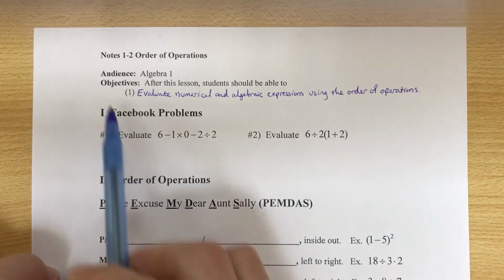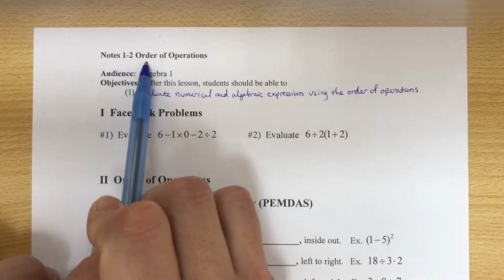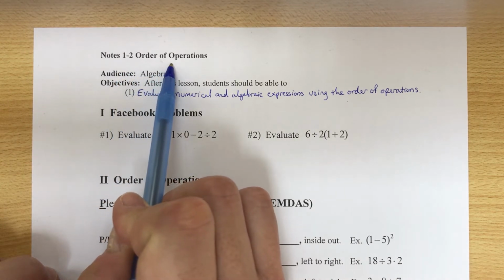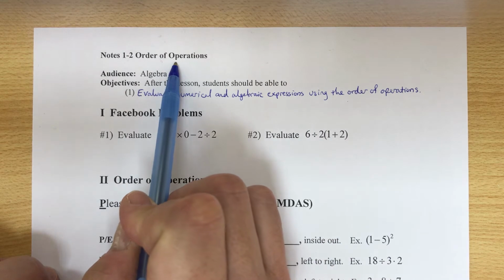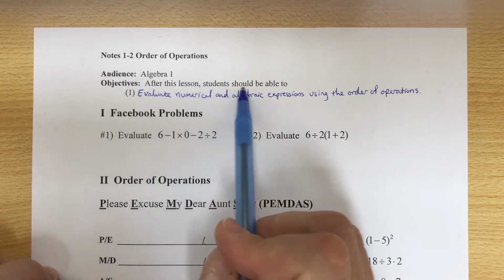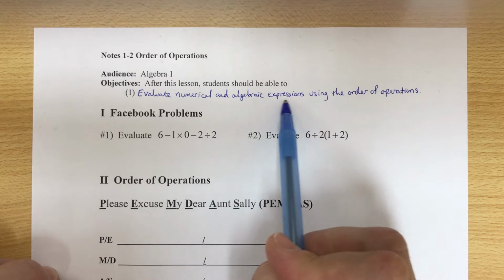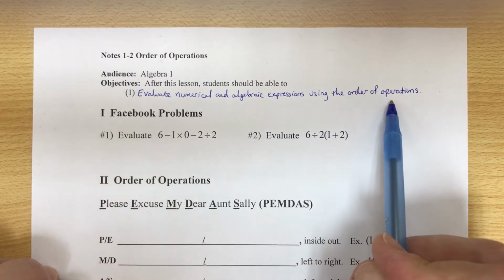Okay, Algebra 1 fans, our topic for today, Notes Section 1-2, is Order of Operations, or what you may have learned as PEMDAS or BIDMAS, depending on where you're from. Our objectives after this lesson: students should be able to evaluate numerical and algebraic expressions using the order of operations.